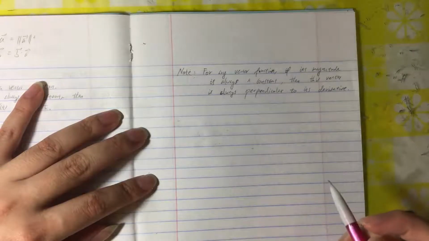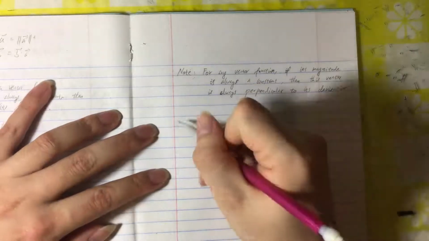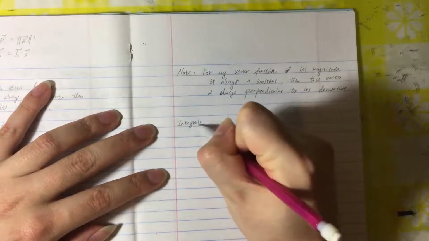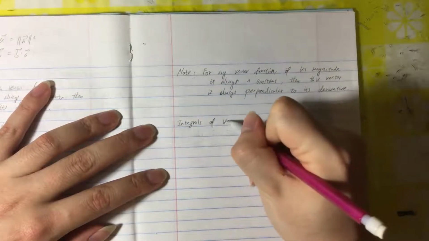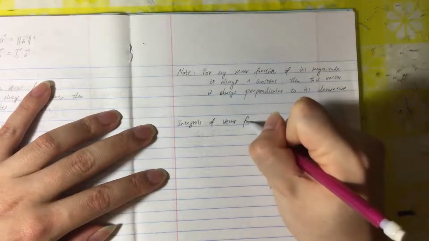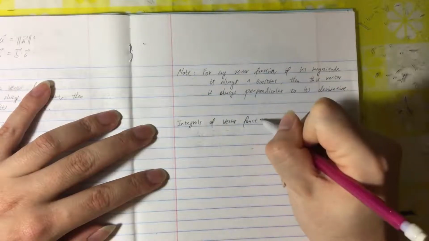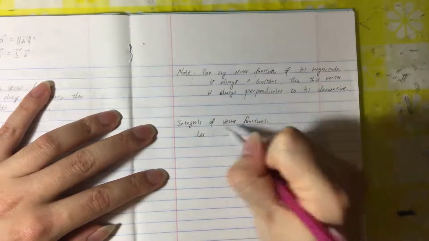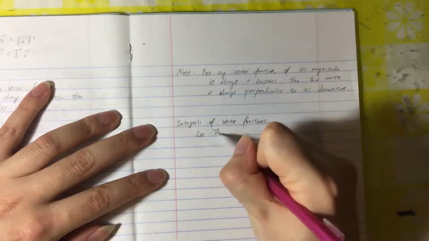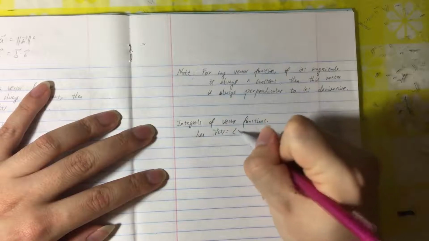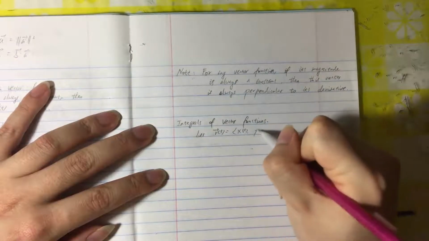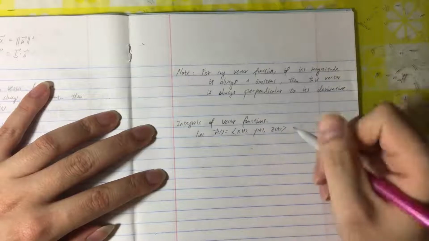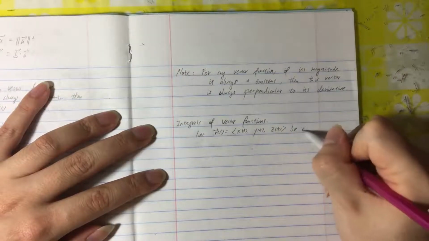Next, let me show you the integrals of vector functions. Let R of t equal x of t, y of t, z of t be a vector function.